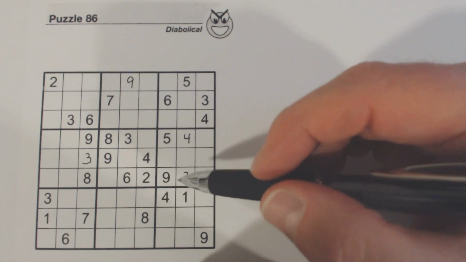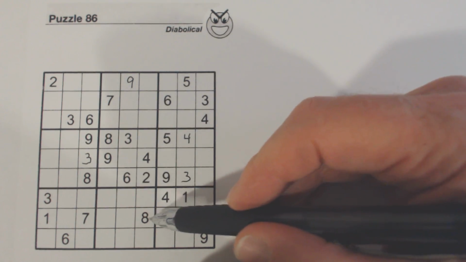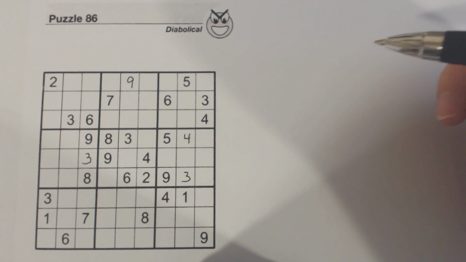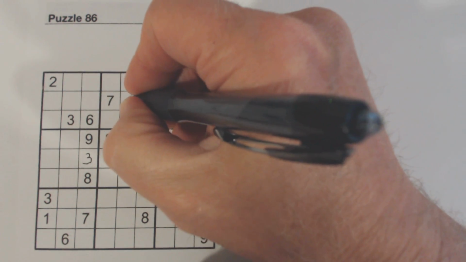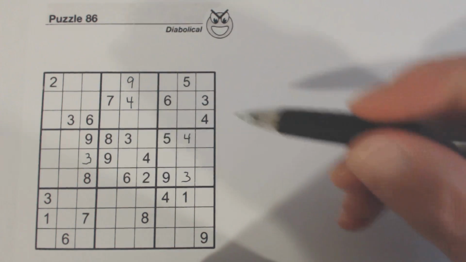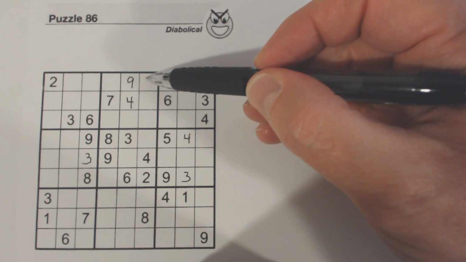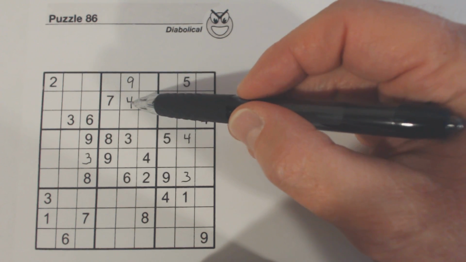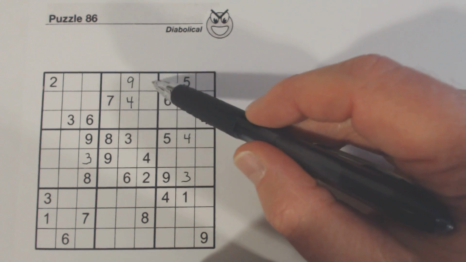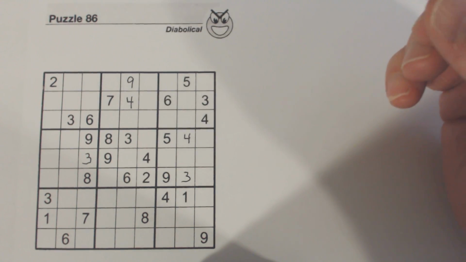Okay, now that we've found that 9, let's see if we can move ahead. Okay, that 4 is pretty straightforward now. Got a 4 here and a 4 here. Could have had a 4 here or a 4 here, but we know these are 3 6 twins, so we can't put a 4 there. So we knew that 4 goes there.